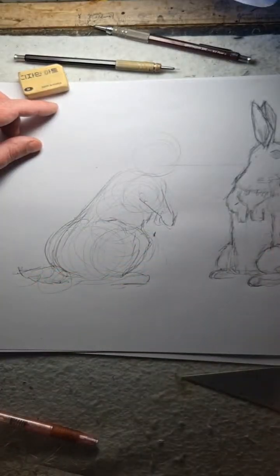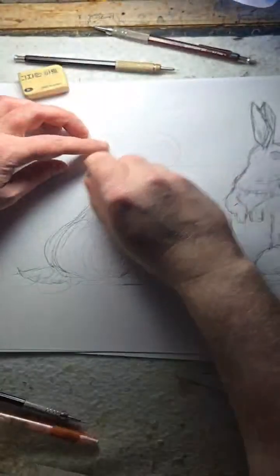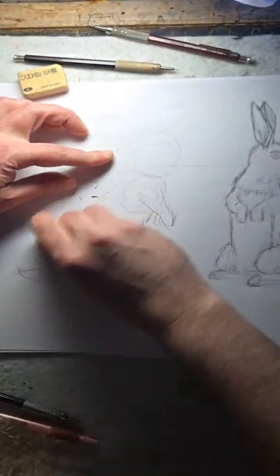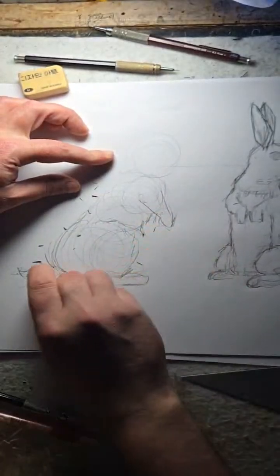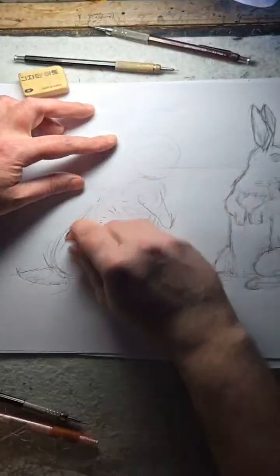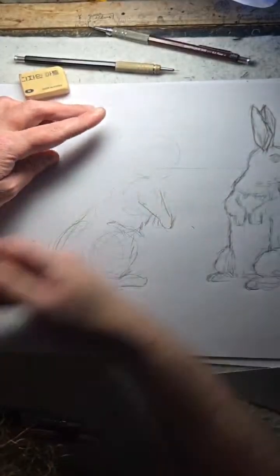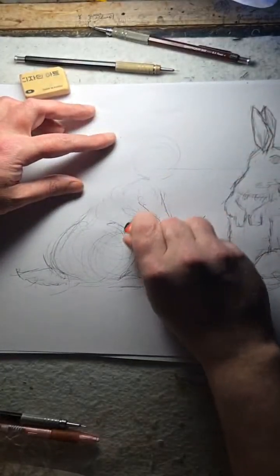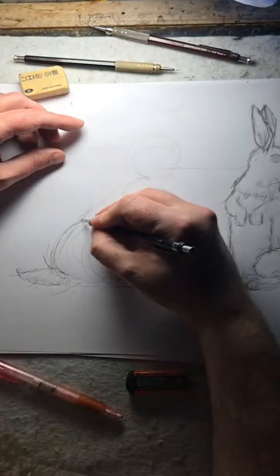Is that just also how big this guy is, but we can't see it? I don't think so. I think I messed my scale a little. There we go. No shame in erasing.